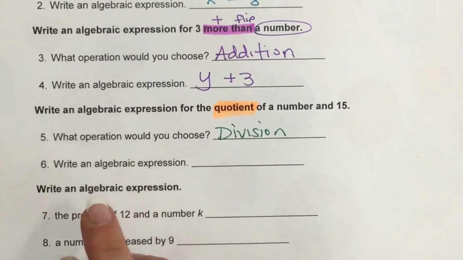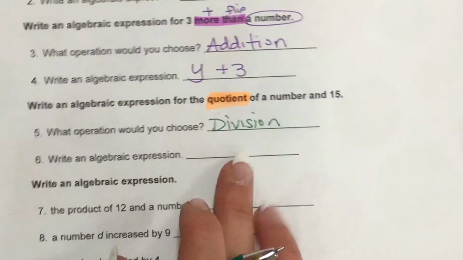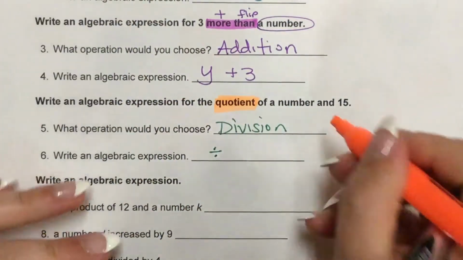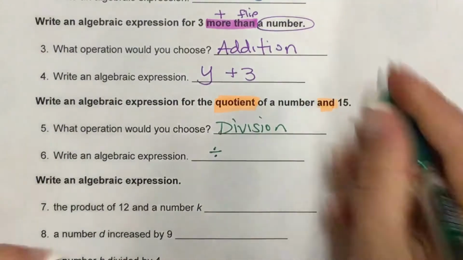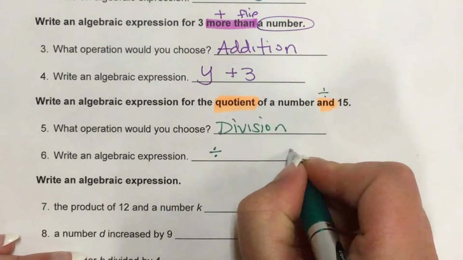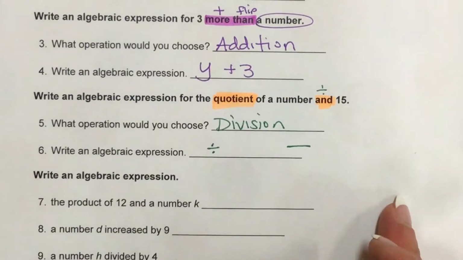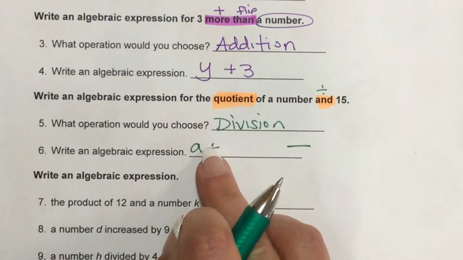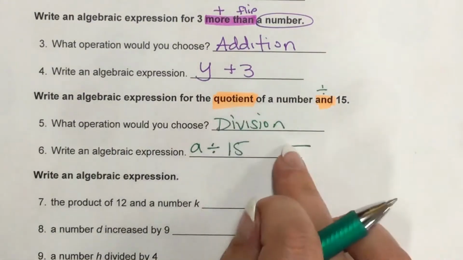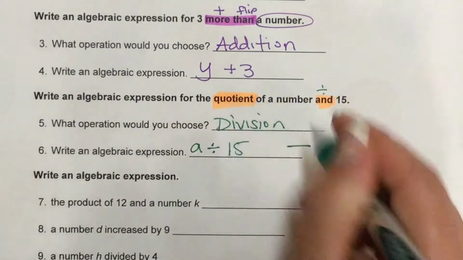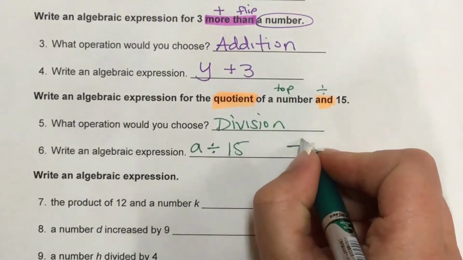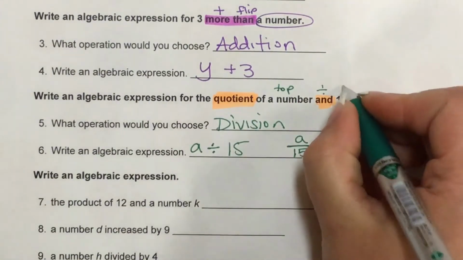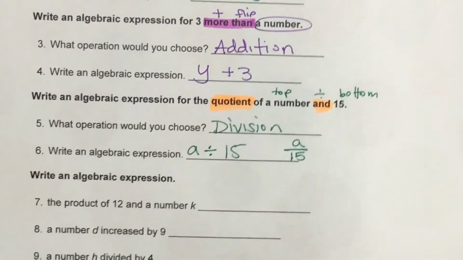And now we need to write an algebraic expression. So we know that we're doing quotient, so we're going to be using division. It says of a number and, that and is where the division sign goes. Or we can do it in a fraction as well. So a quotient of a number, that's the thing we don't know. Let's call it A, and division 15. Or the quotient, if we use the fraction of a number, that's what goes on top of the fraction, which is A, and then and is this division mark, and then 15 goes on the bottom. That goes on the bottom of the fraction. Okay, cool.